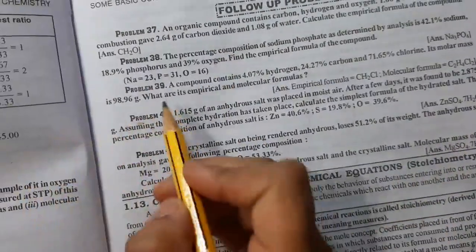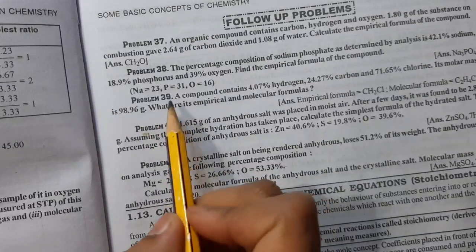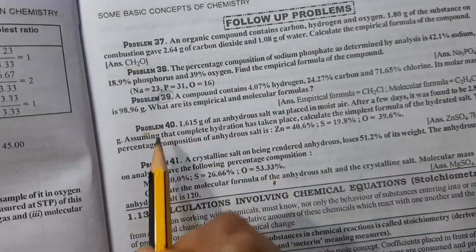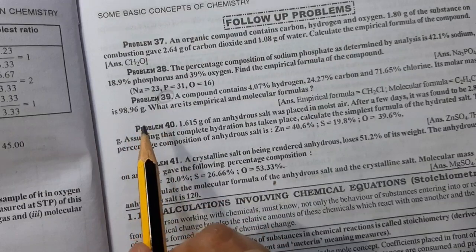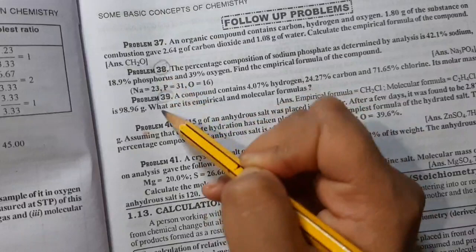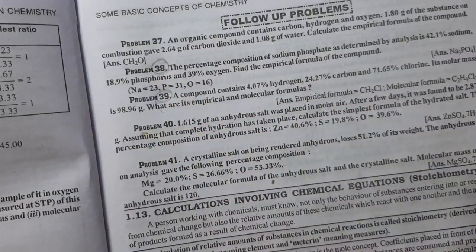Then you can do this one by yourself. Question 39, you can try this. Also the composition of sodium phosphate, these two you can try on your own.